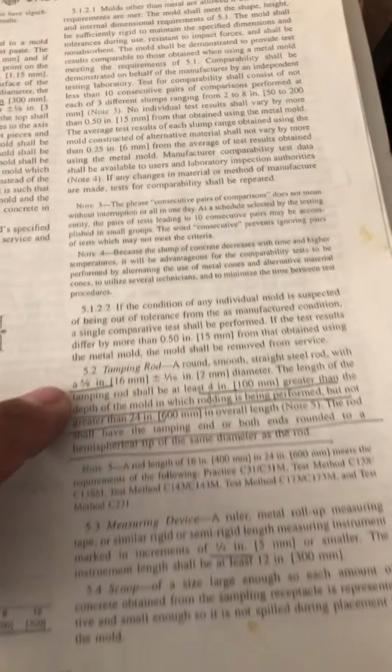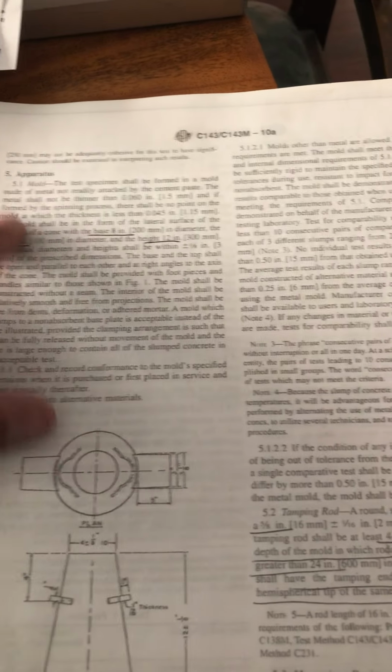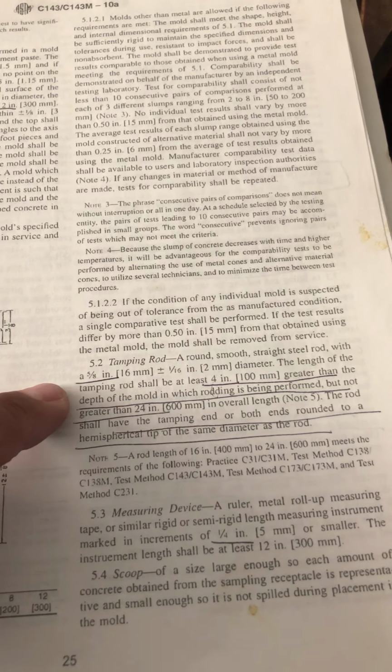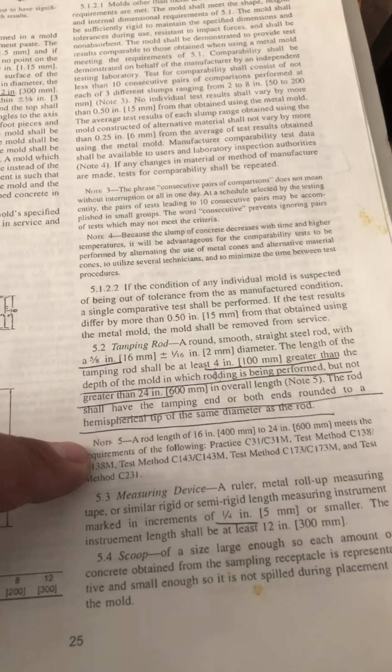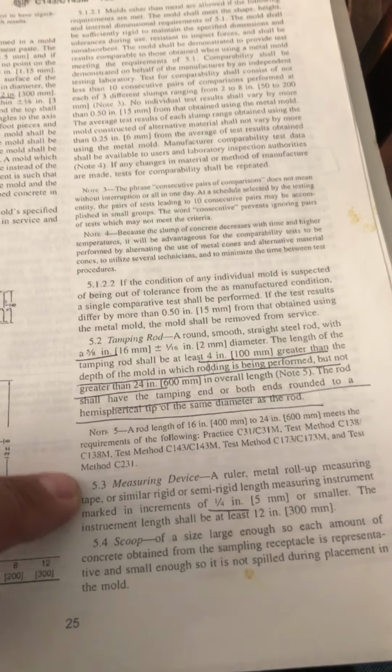It goes on to talk about the tamping rod that you need, because we're still in apparatus, aka tools, section 5. So 5.2 is a tamping rod. Here's the size of the rod and everything we need, how long it needs to be, and how it needs to be rounded, aka a hemispherical tip.